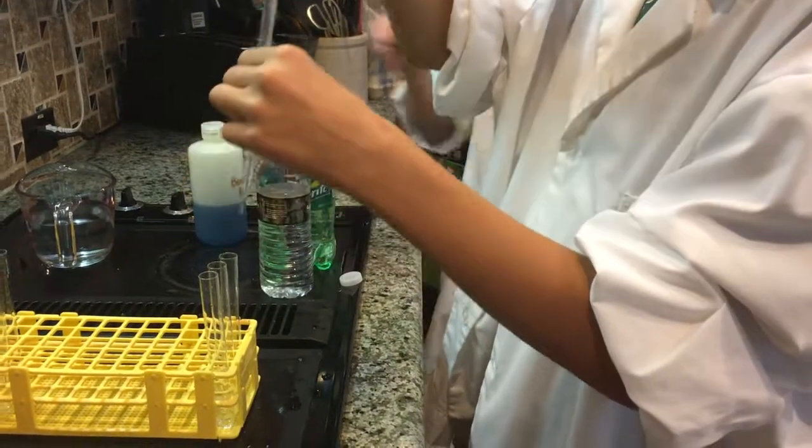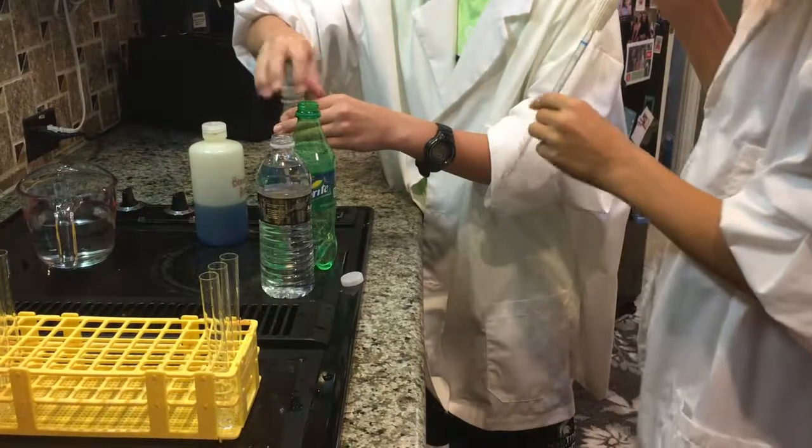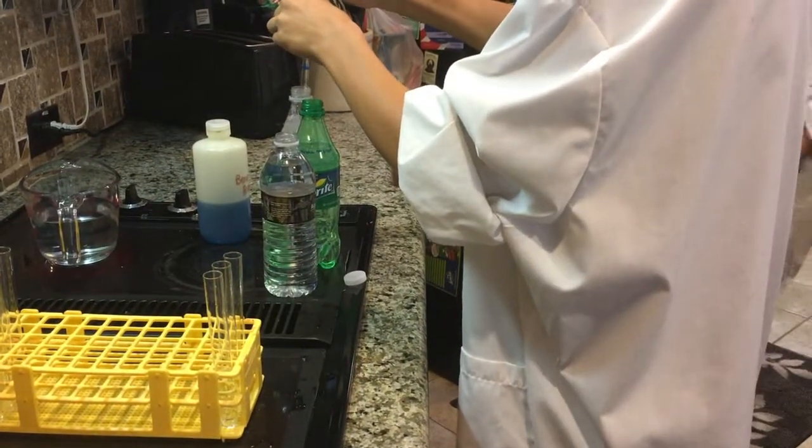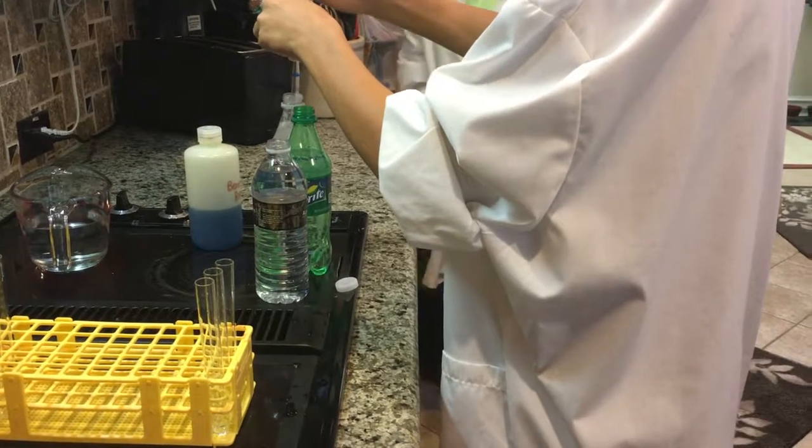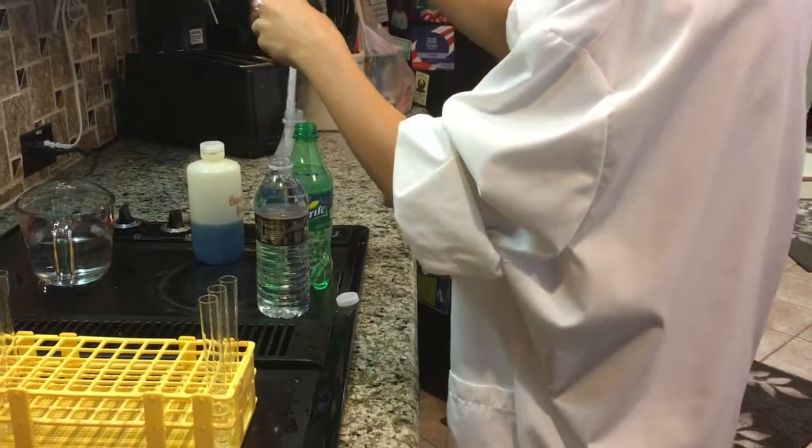And then finally, we take the Sprite Zero, which supposedly has no sugar, and put the pipette in it, suction it up, and then put it in the last test tube as our negative.